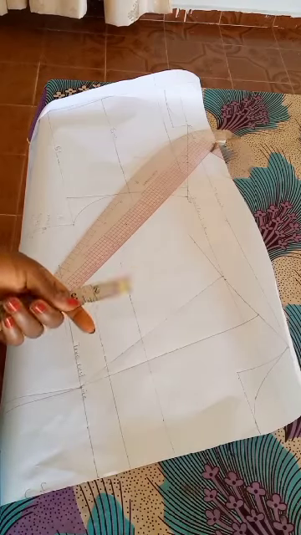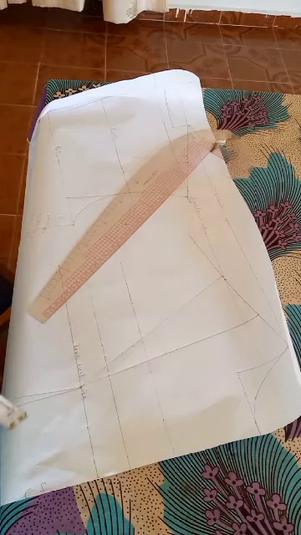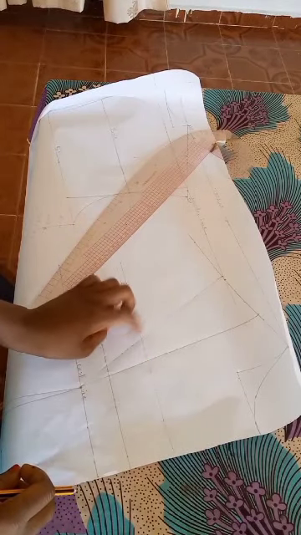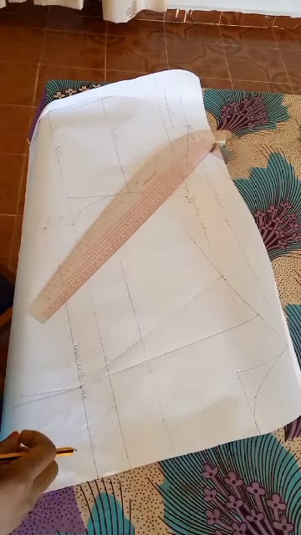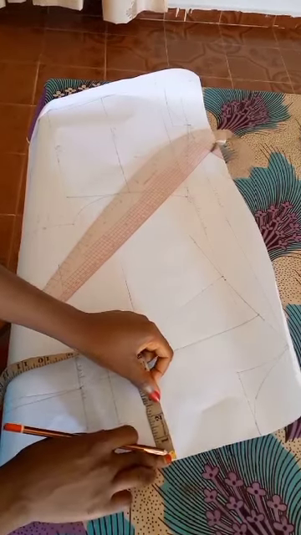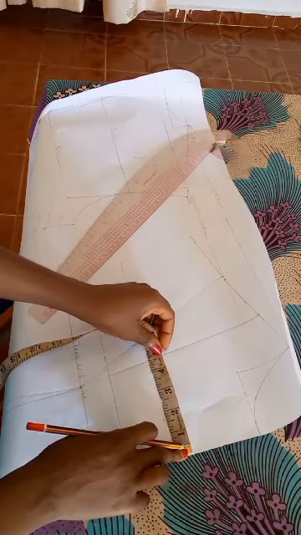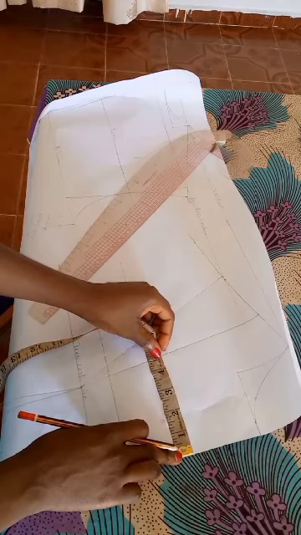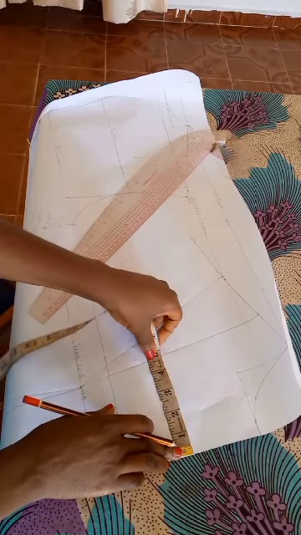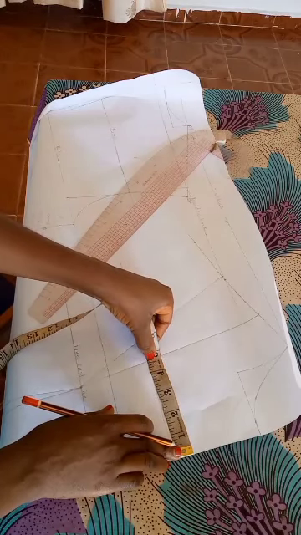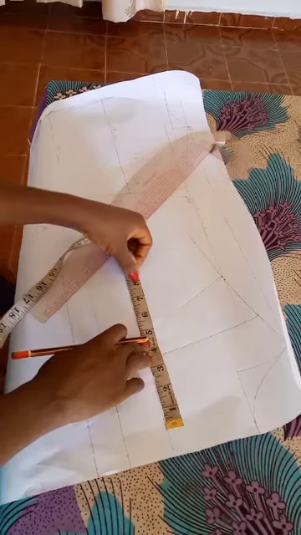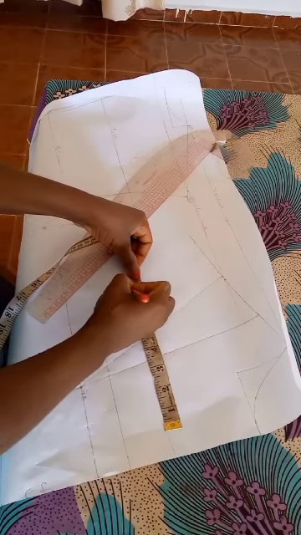So now for me to get the width of our chest, I will minus the space for this dart. This thing here is a dart, so I will minus it so that I will get the actual chest width. So the actual chest width is 15. So I will start from this center front. I will measure from this center front to this dart leg. Whatsoever I got here, I will place my finger there and I will drag it to this other dart leg, and I will mark where my 15 is, like so.